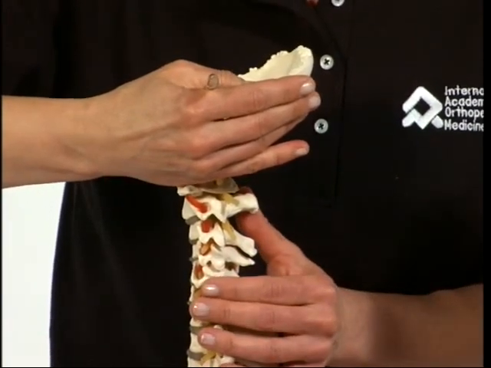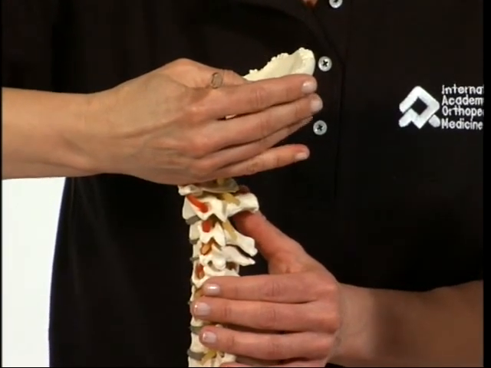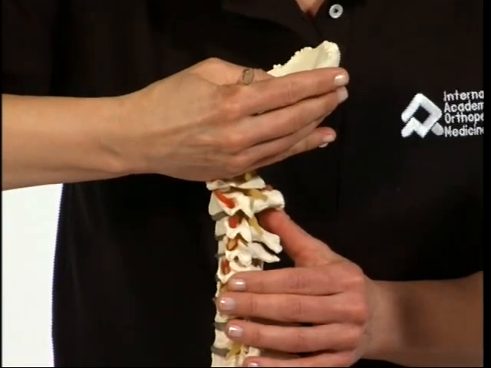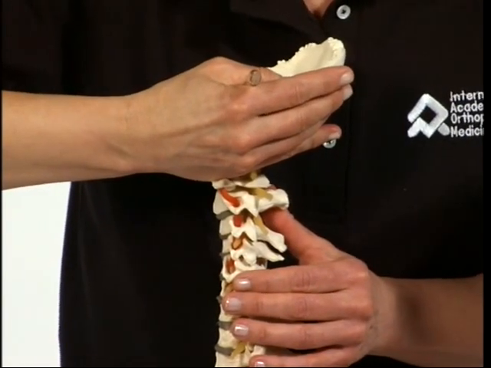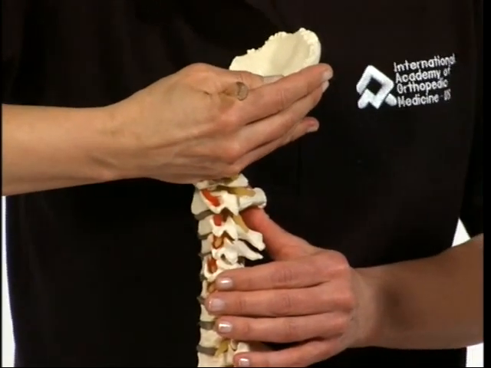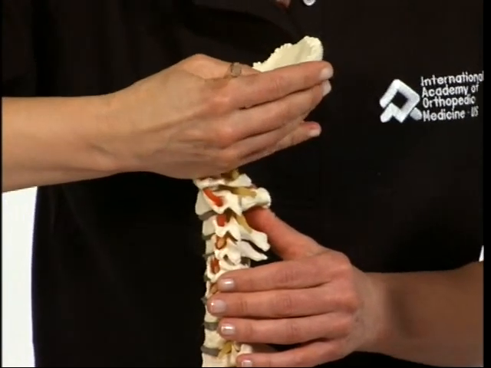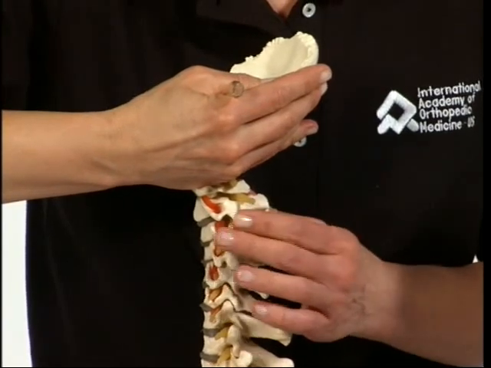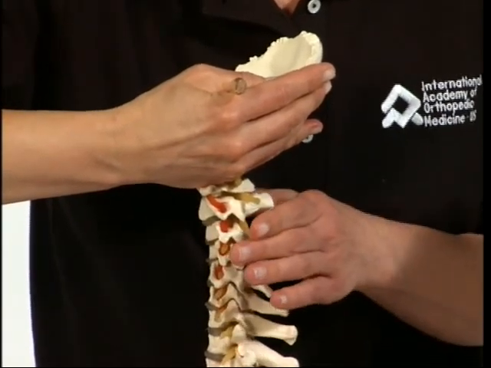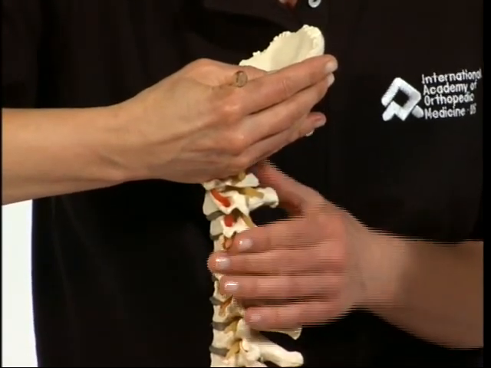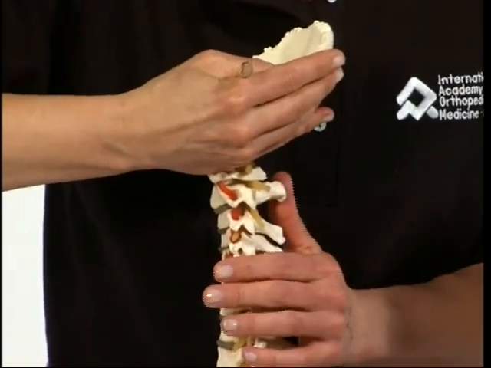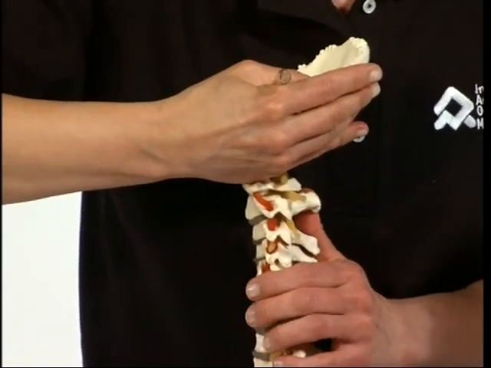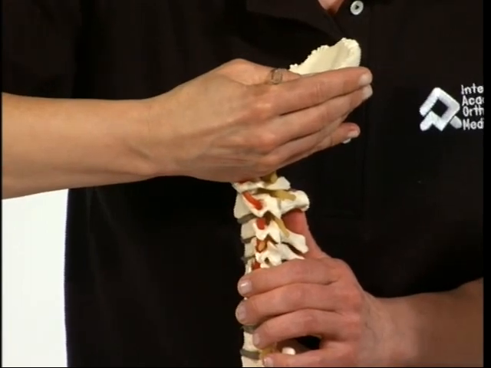I stabilize the right side of the spinous process, and I create tension in the right alar ligament by performing a left side bend. With left side bend, my C2 swings also to the left, making a left rotation, and that is going to be stopped now by my finger against the spinous process.